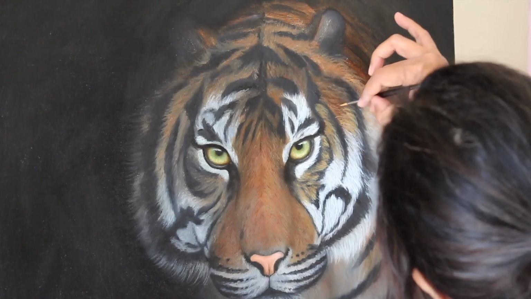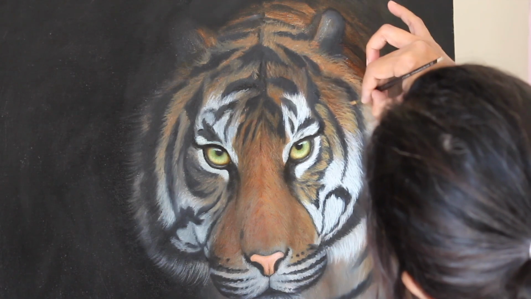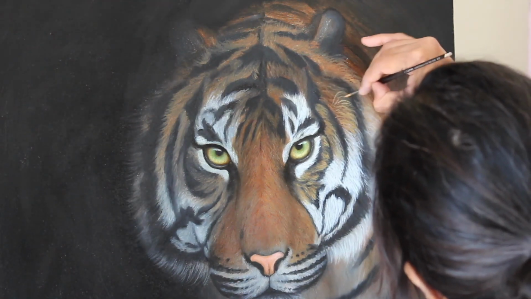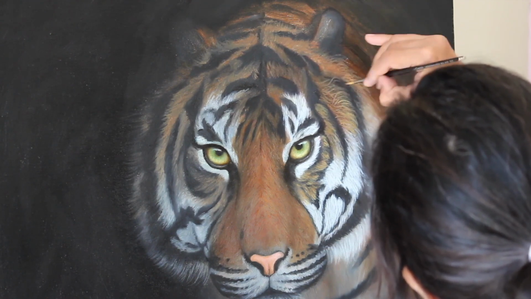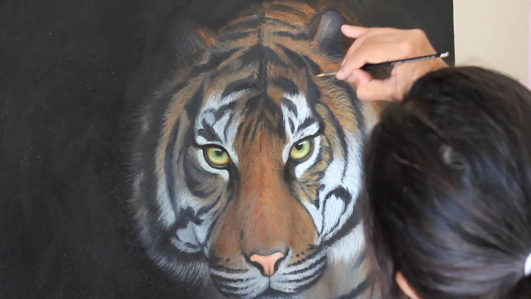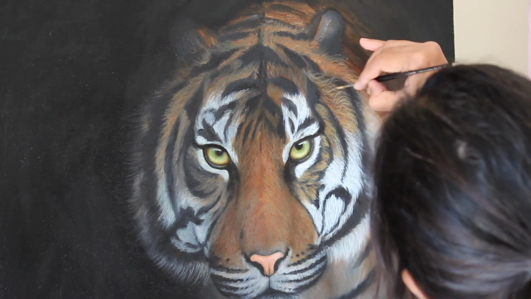Here my black is less dark, so I will use more ivory black for this. Also mix some linseed oil and turpentine oil in the color to make fine lines, fine fur, and longer fur.